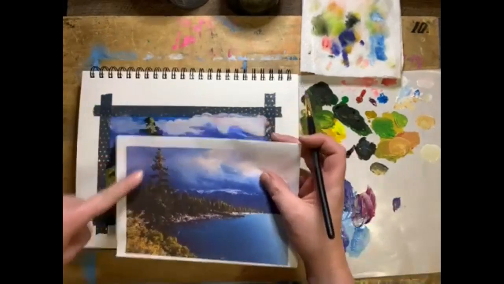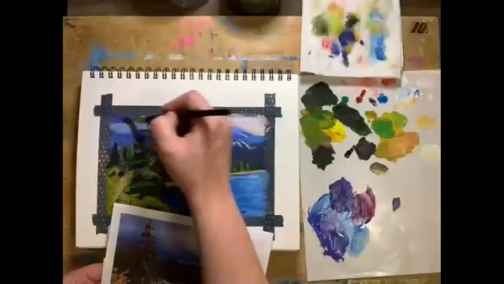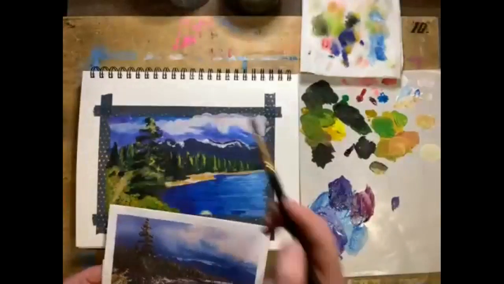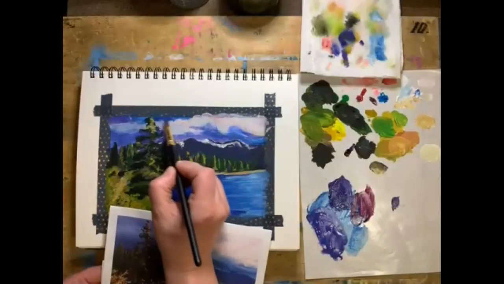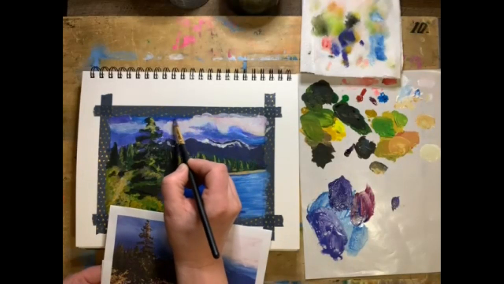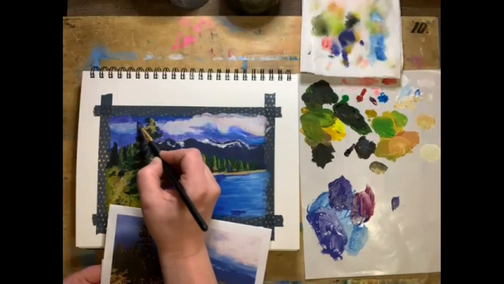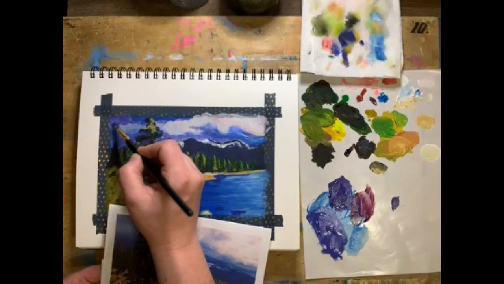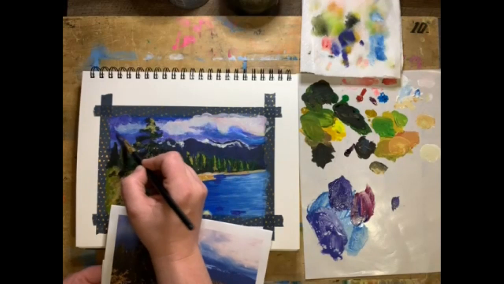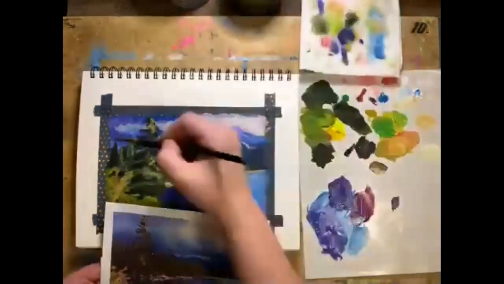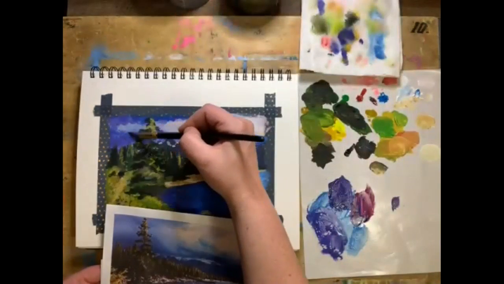Again, just looking up over here and just darkening that. Again, glazing with a wash. Kind of tint and tone things this way.